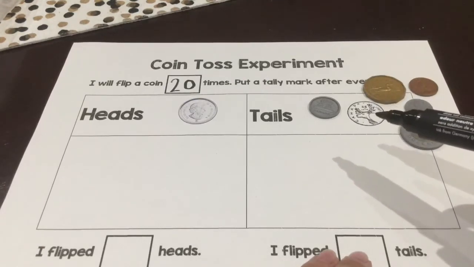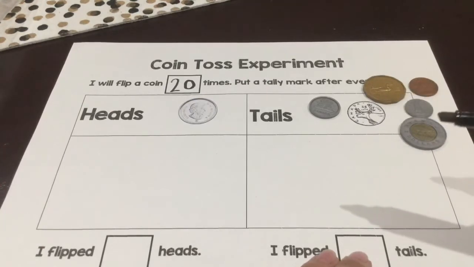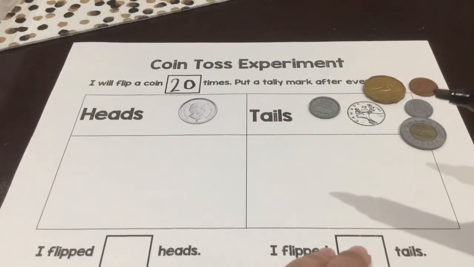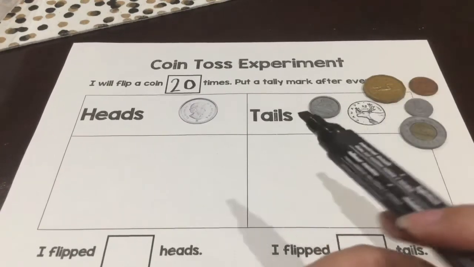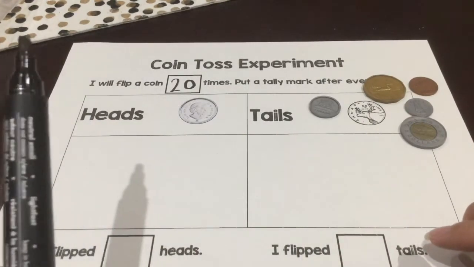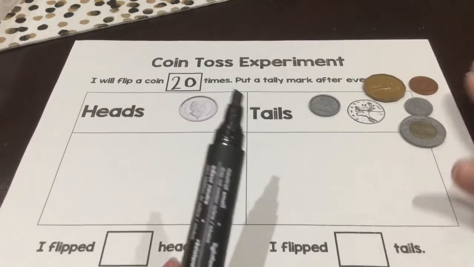Now the tail side is the side with the other pictures. So maybe it's the moose, or the loon, or the schooner, or the polar bear, or the beaver, or the maple leaf. Whatever it is on your coin, that is the picture, not the queen's head. That's the tail side. So I'm going to get rid of all my extra coins, and I'm going to pick to use my loonie for my coin flipping experiment.